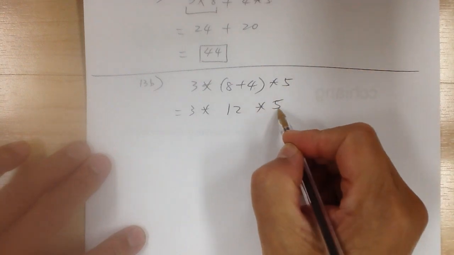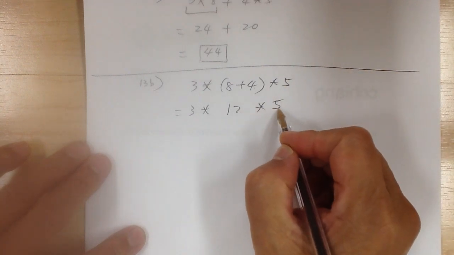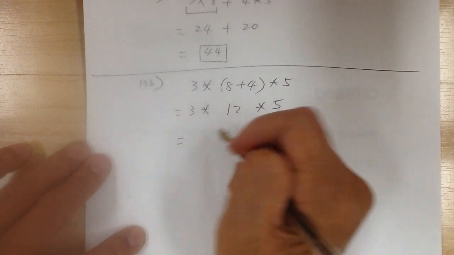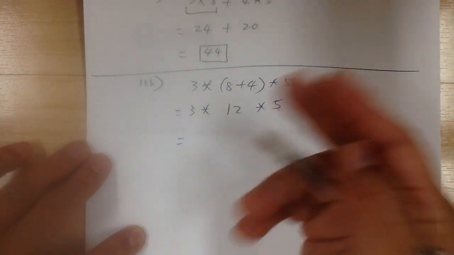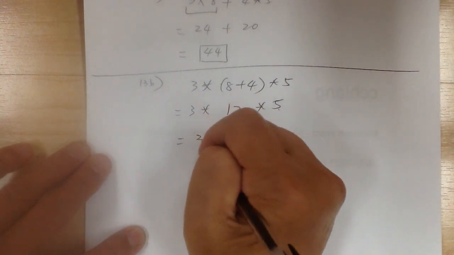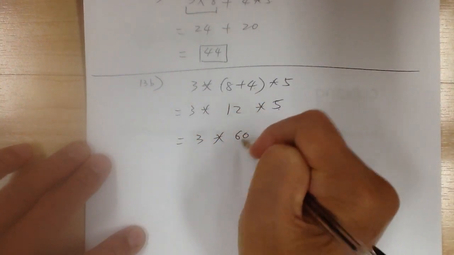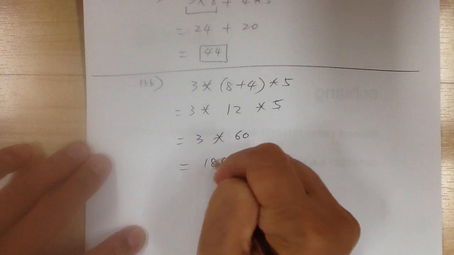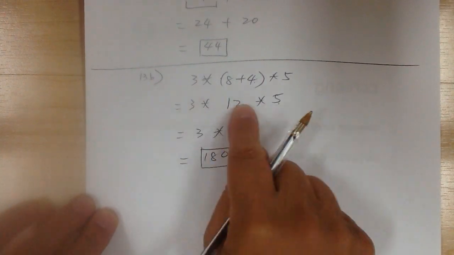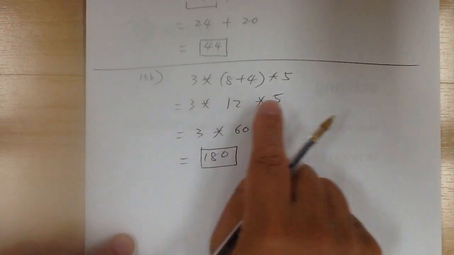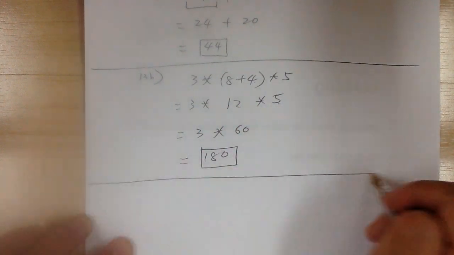Now, whenever you have a 5, it's easier if you multiply the 5 with the even numbers. Again, multiplications are commutative and it's associative. So you can do any order you want. So this would become 3 times 60, and this would become 180. Okay, so this is a little bit easier to multiply. But you can multiply this first, make it into 36, and then multiply by 5. That's fine too.